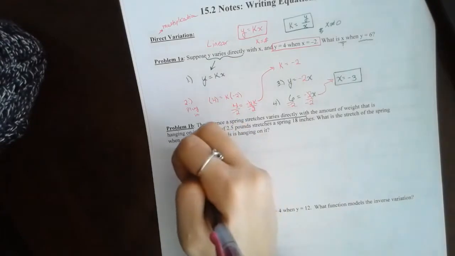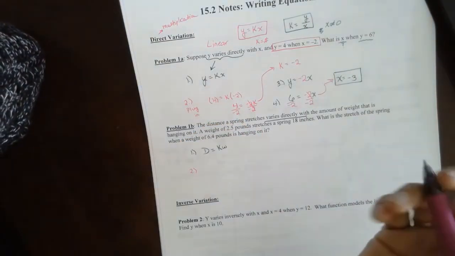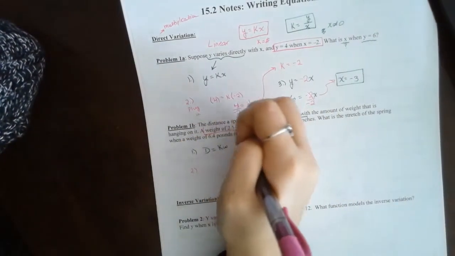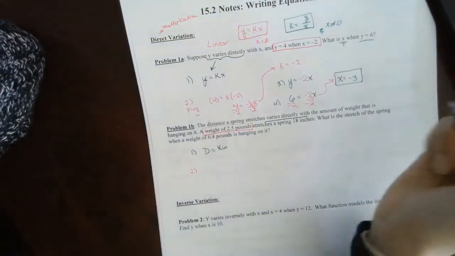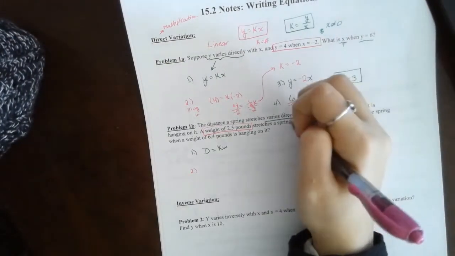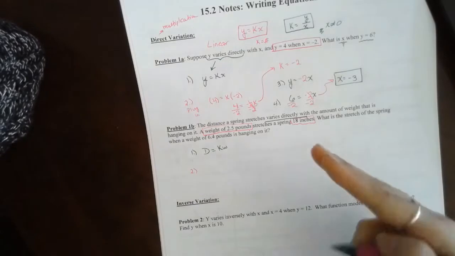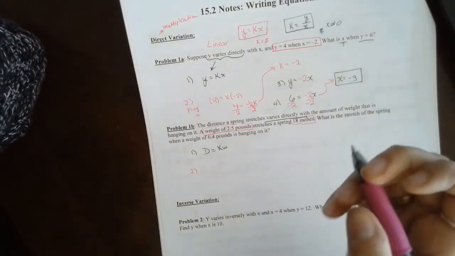Next step, we read the next sentence. A weight of 2.5 pounds stretches a spring 18 inches. So now we have the w and the d. We're going to plug it in.